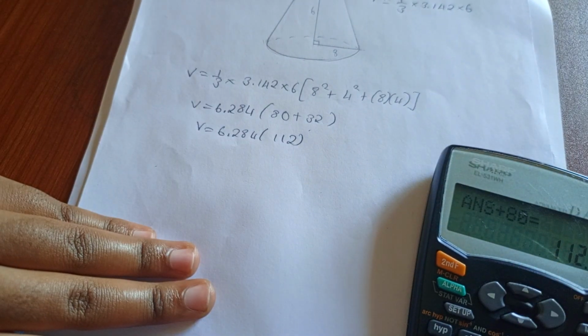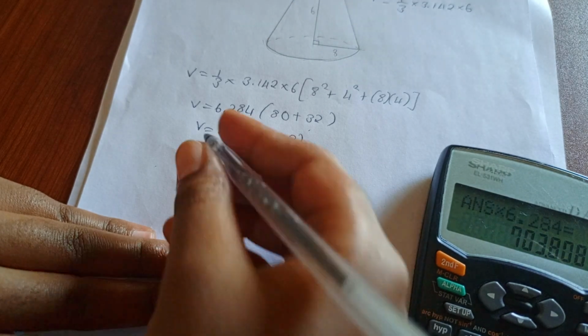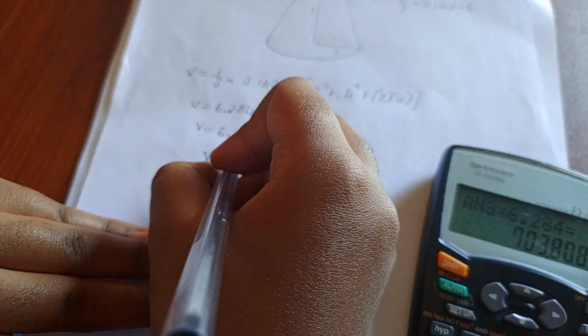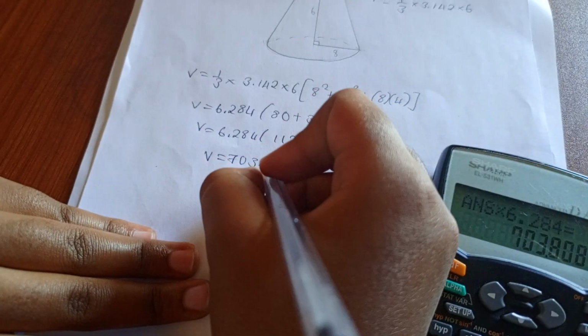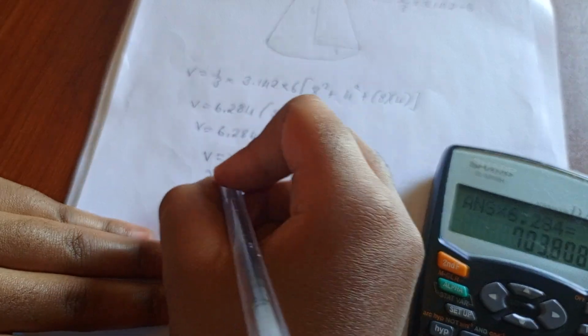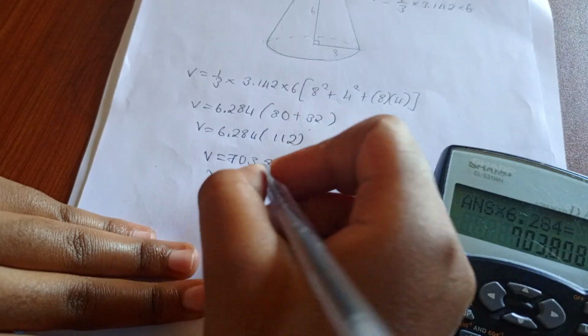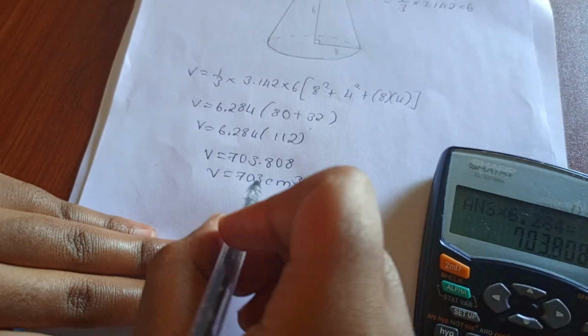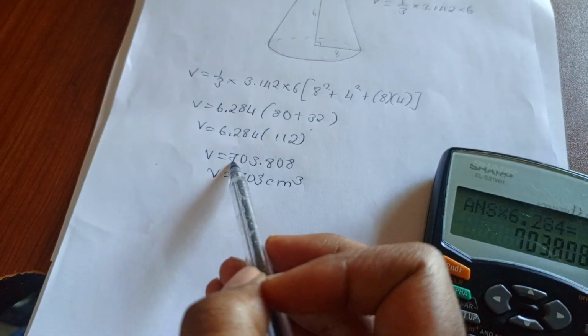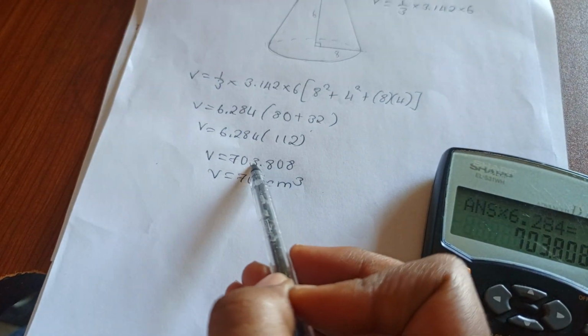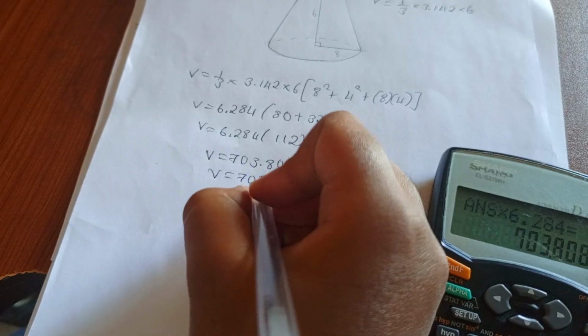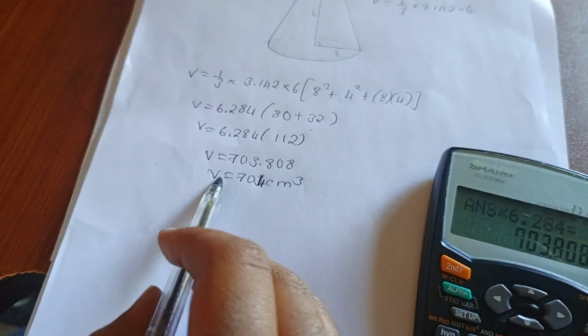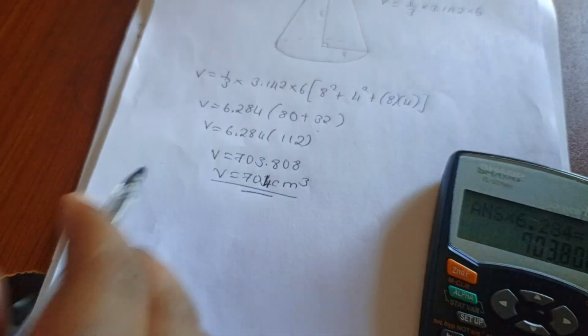And this multiplied by this outside, the volume is equal to 703.808, or 703 centimeters cubed to 3 decimal places. As you can see, this 8 can be rounded off, so it can be 4 here. And that's the answer, the volume.